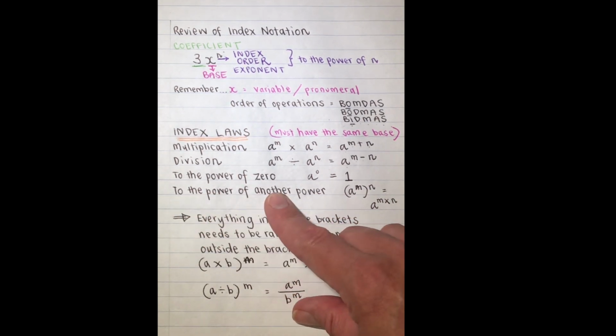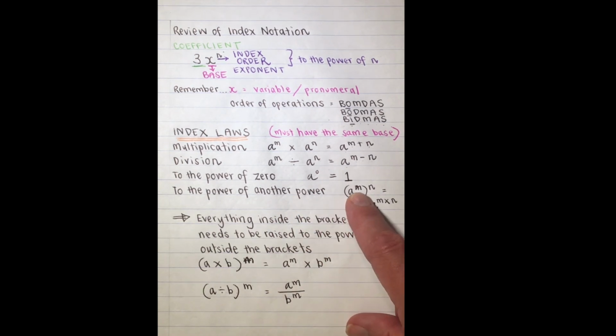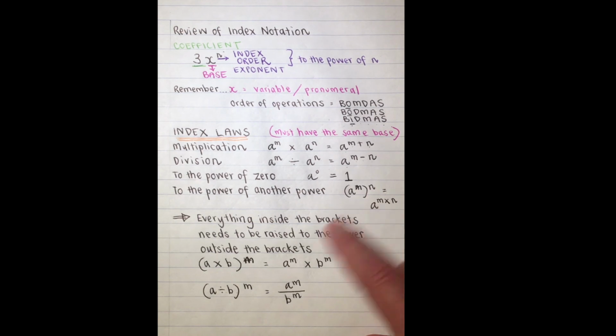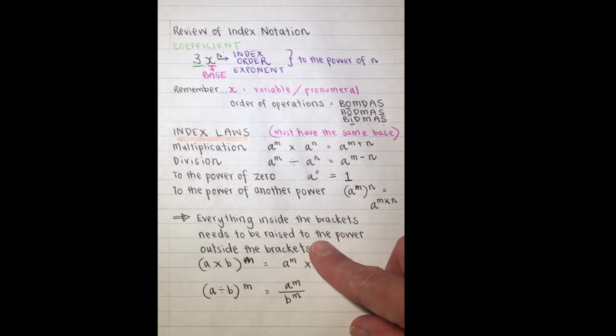This time, a to the power of m raised to the power of n means that the shortcut is a to the power of m times n. We also need to remember here that everything inside the brackets needs to be raised to the power outside the brackets. So let's have a little look here.